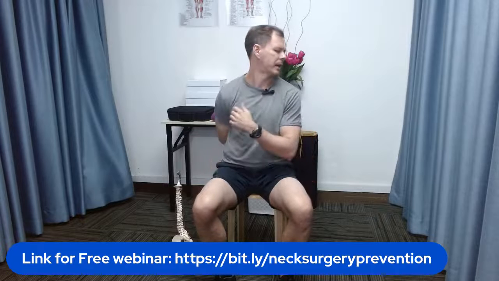So you can do the scalene stretches which we discussed. And then also you can grab the back of the chair, hold the back side of the chair and look over the shoulder for rotation, and then also assist with your other hand for side flexion. And you can do the same on the other side.